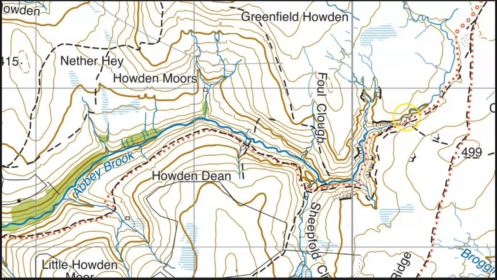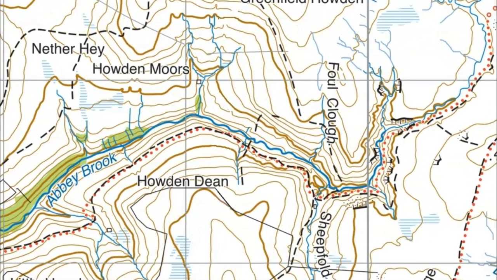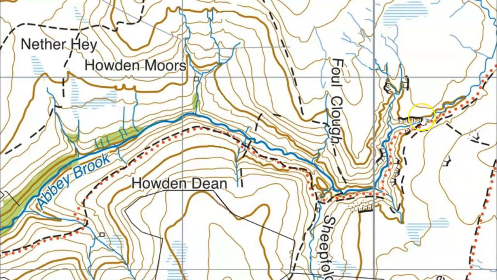We've just shown that on that other map. So that's got to be 450. And then the next one down has got to be 15 meters below that, which has got to be 435. So if I just zoom in a bit. So the point that we were looking was pretty much level with the height of those crags.